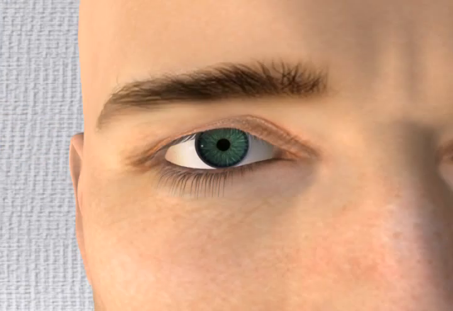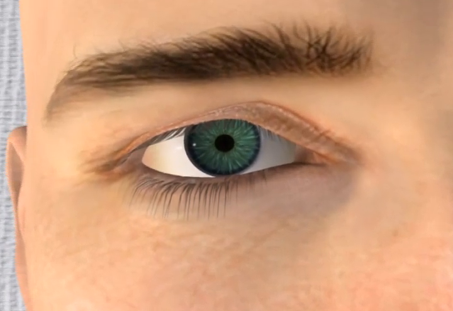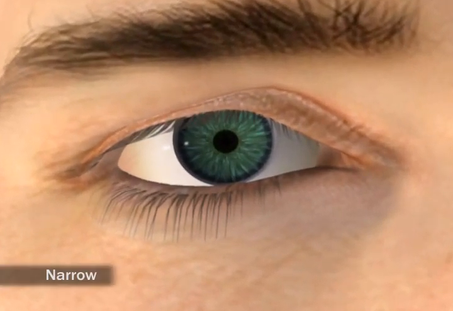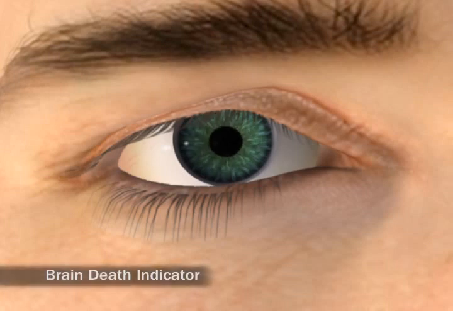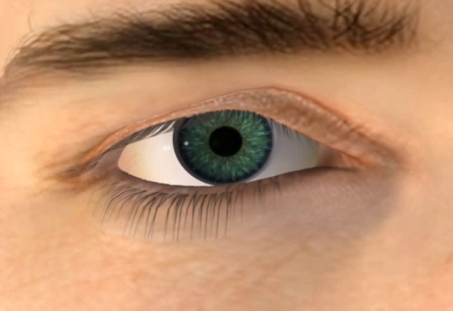The next thing we examine is a series of cranial nerve reflexes. First, we assess the size of the pupils, whether they are narrow, wide, or neither wide nor narrow. Typically, in patients who are brain dead, the pupil is in the mid position, and neither narrow nor wide, because both the sympathetic system and the parasympathetic system inputs to the eyes have been disrupted.